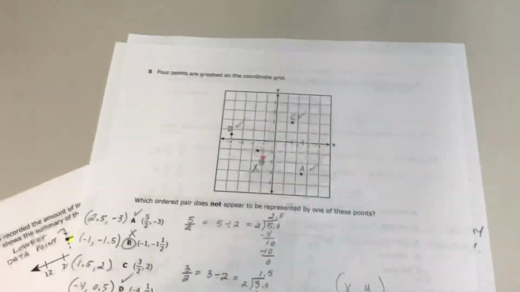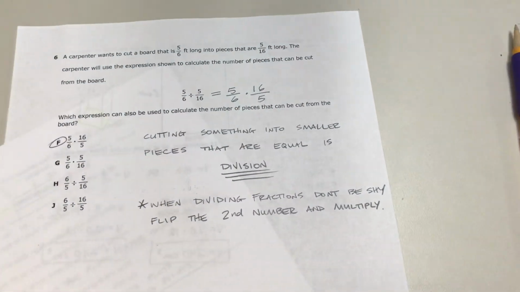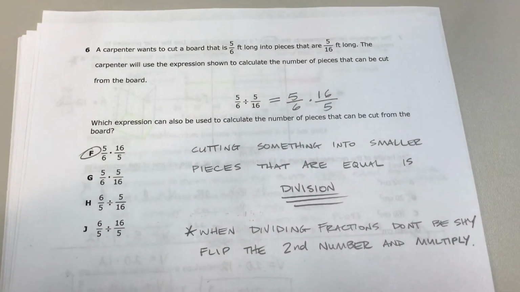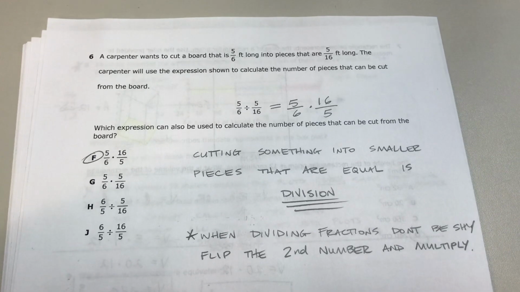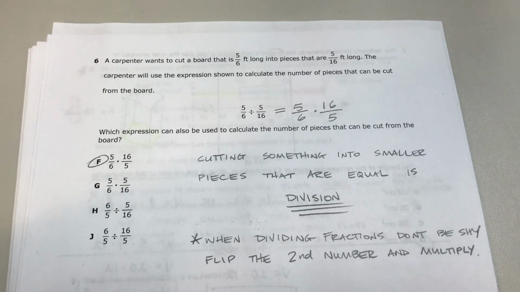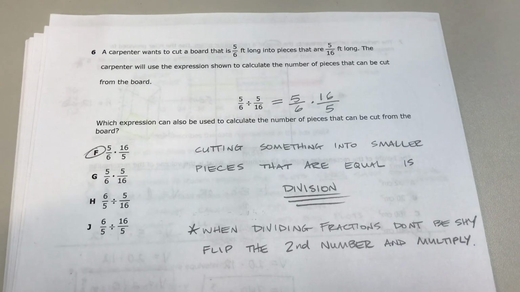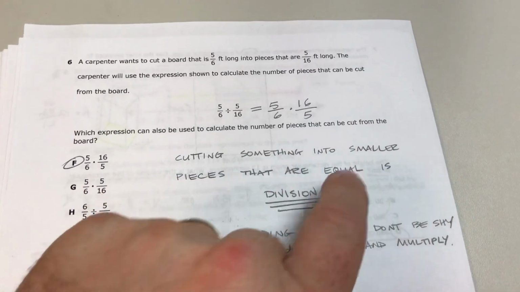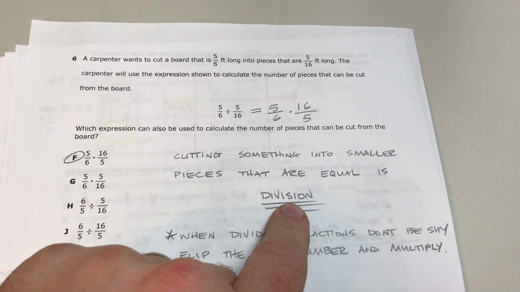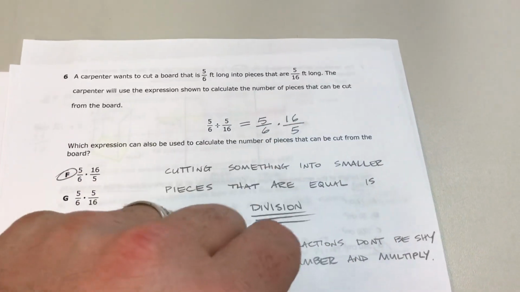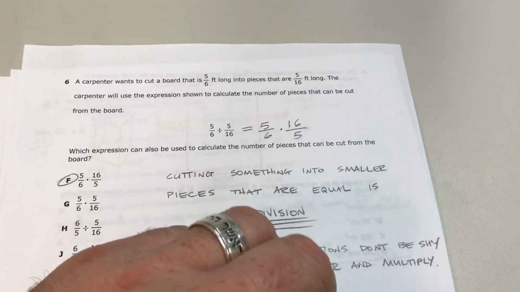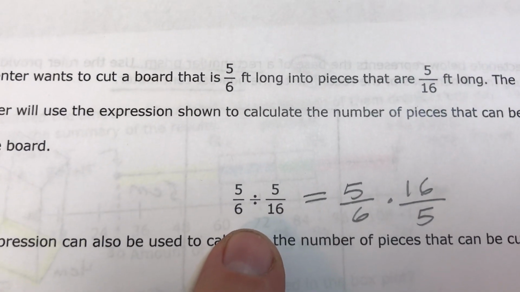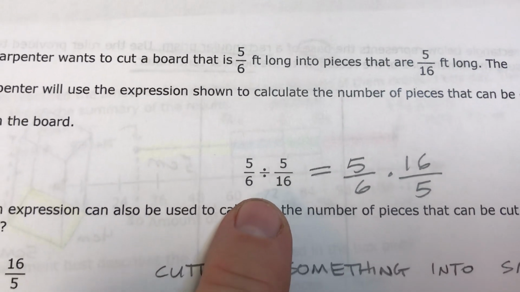All right. Let's take a look at number 6. Carpenter wants to cut a board that is 5/6 foot long into pieces that are 5/16 foot long. The carpenter will use the expression shown to calculate the number of pieces that can be cut from the board. All right, look, you're cutting something into smaller pieces that are equal. That's division. Okay? I don't care if they're fractions or whole numbers. You're cutting something into smaller pieces, and those pieces are equal. That's division. If you didn't realize that, they told you, they set it up for you. 5/6 divided by 5/16. They told you what to do.